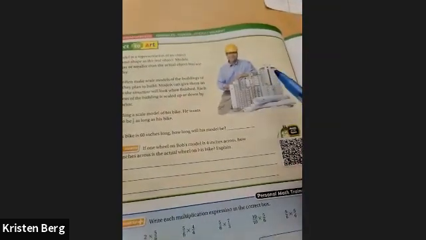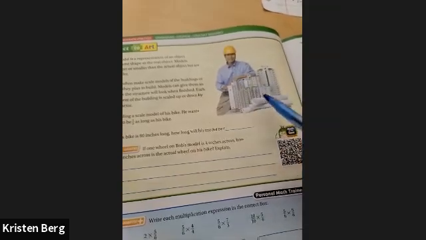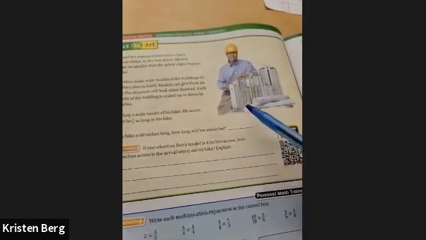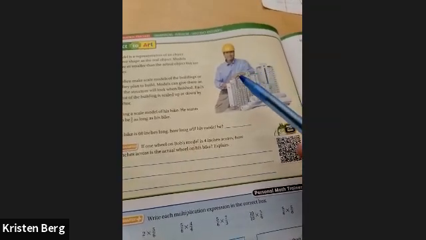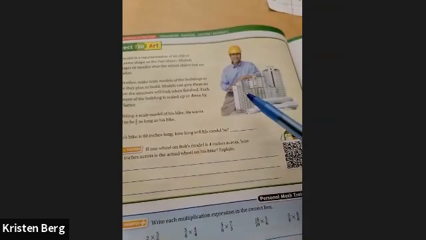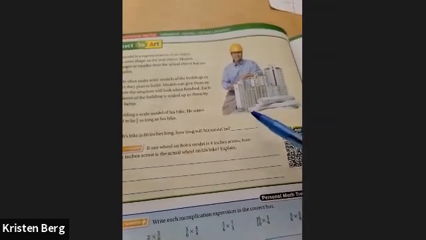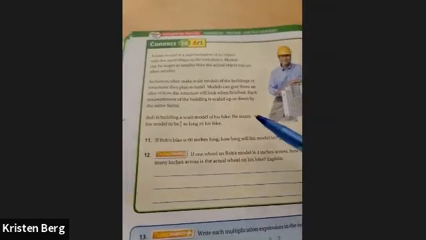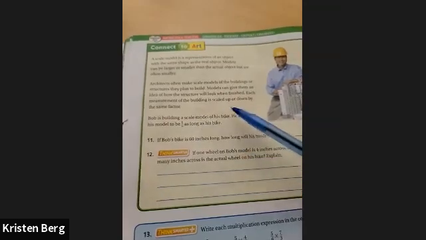So here's like a model of what building this architect is going to build. Obviously, he's not going to be able to make a full scale sized one because that would be huge. It would be way taller than him. So he makes a smaller scale so that he is able to show everybody what it's going to end up looking like. So Bob is building a scale model of his bike.